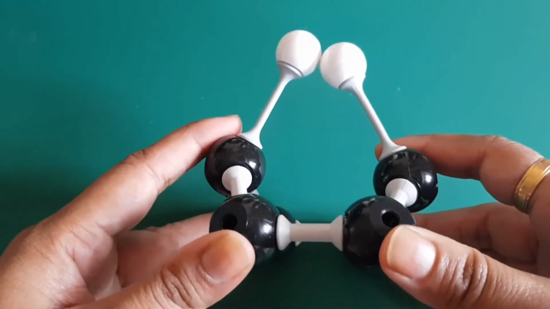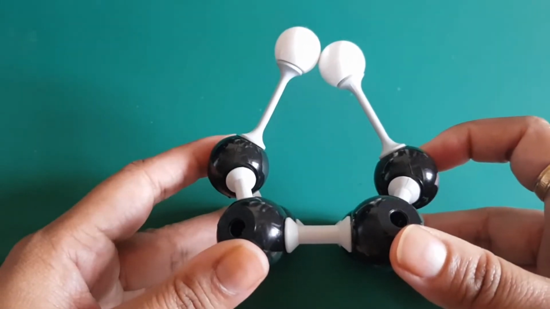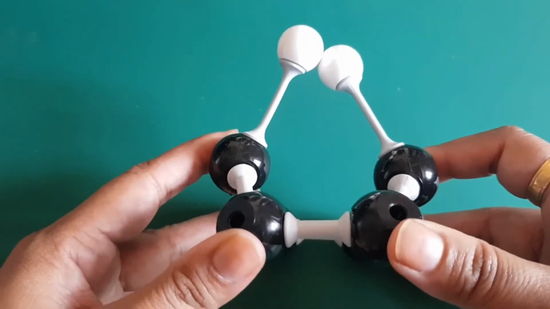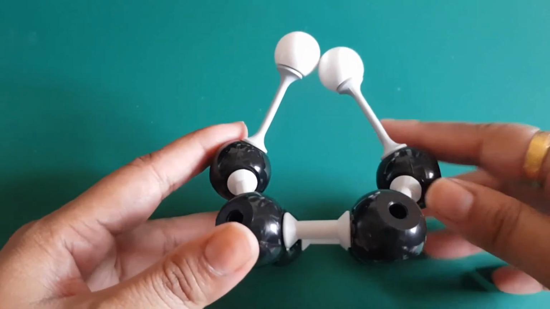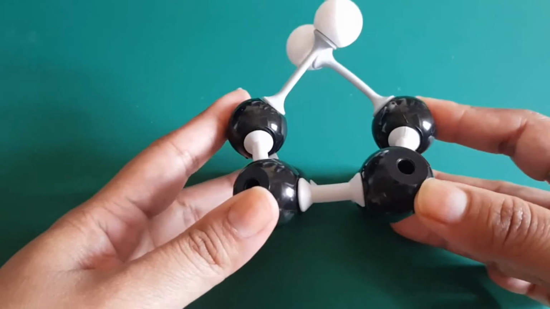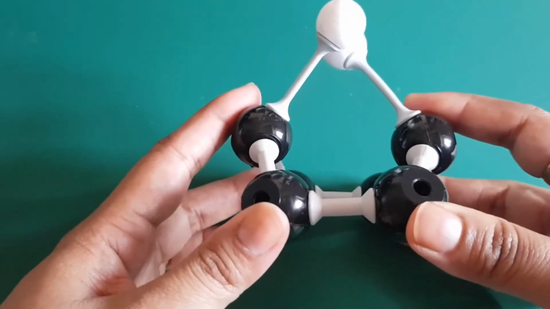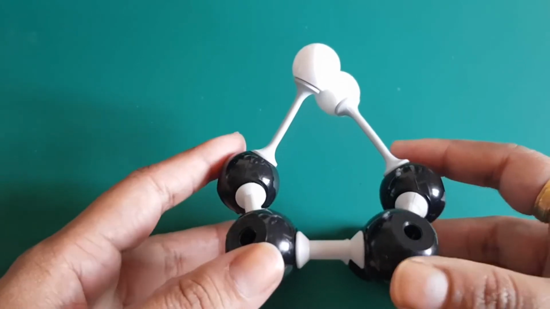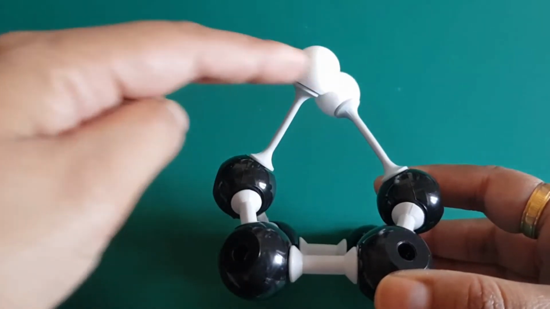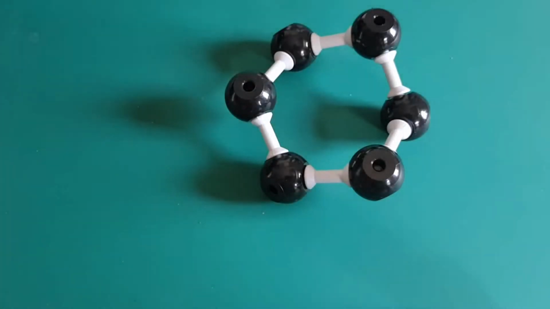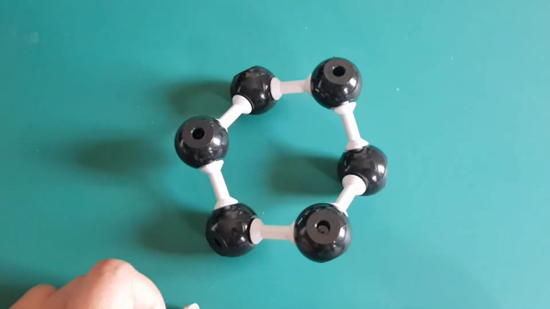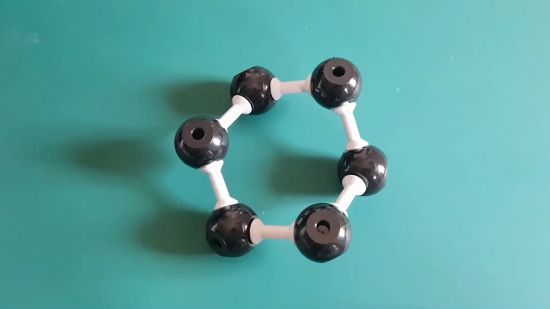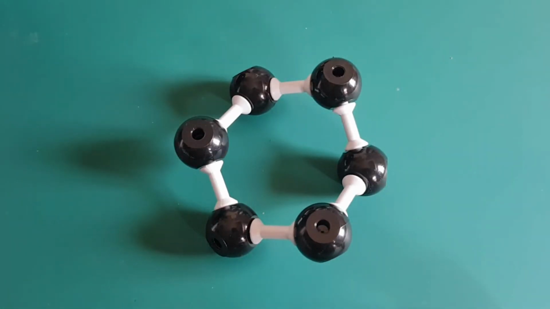The strain that arises due to this kind of interaction between the electron clouds of closely situated atoms is called steric strain. So this particular conformation of cyclohexane, which is the boat conformation, is highly unstable because of this kind of interaction between the two flagpole hydrogens. Hence, we have come to understand that there are three kinds of strain which are normally observed in a cyclohexane molecule during conformational analysis. First is the angle strain, second is the torsional strain, and third is the steric strain.